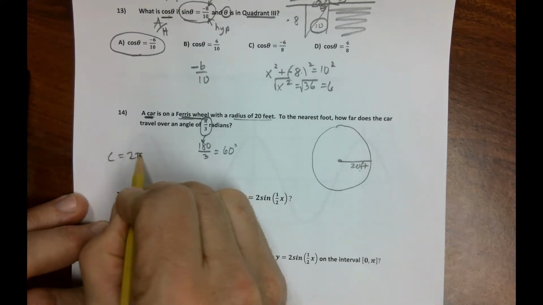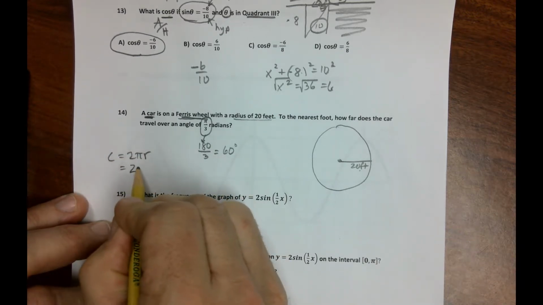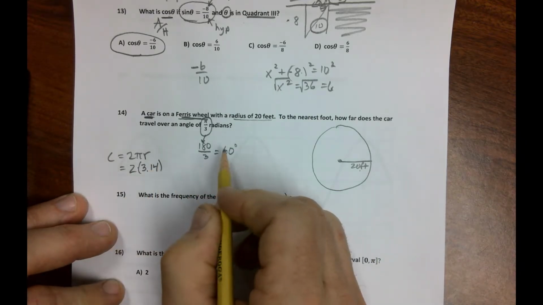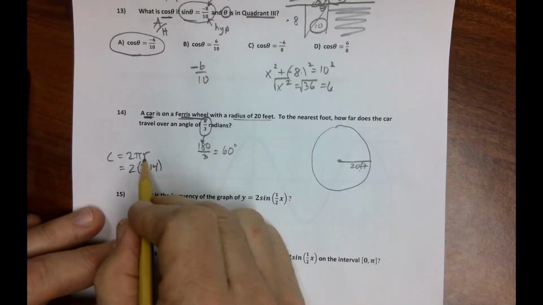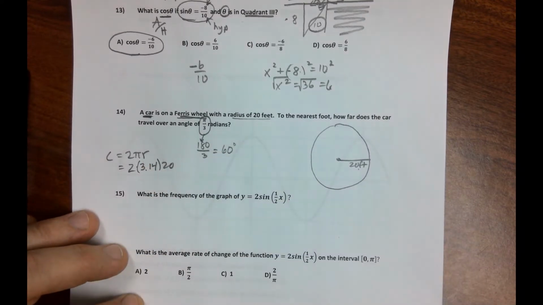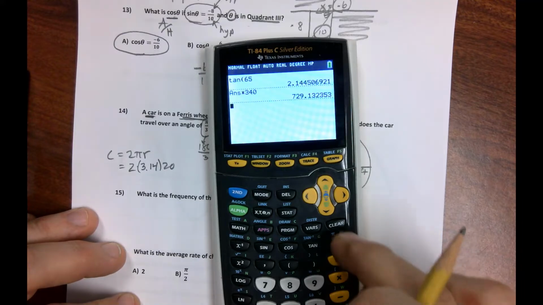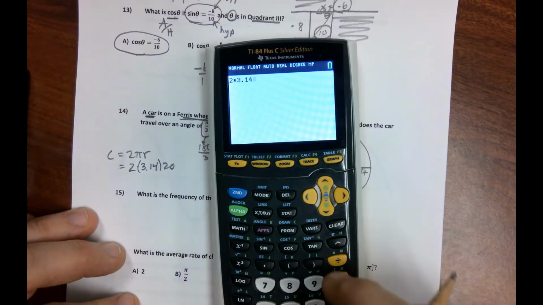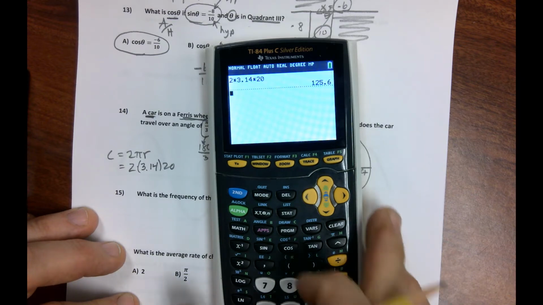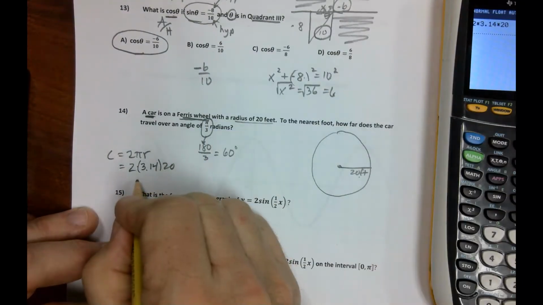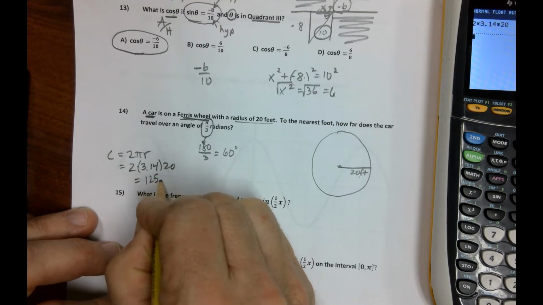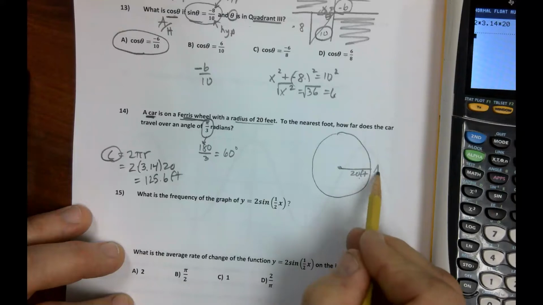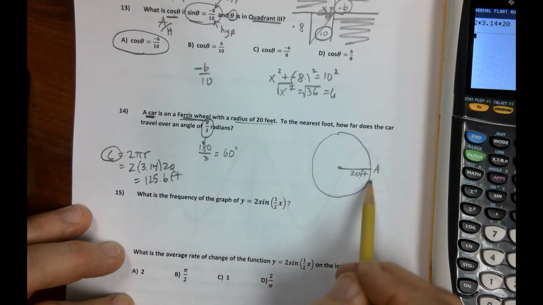Now what we're going to do is calculate the entire circumference using circumference equals 2 pi r. So that's 2 times 3.14 times r, which is 20. Get out my handy dandy calculator here. Clear that out. 2 times 3.14 times 20. 125.6. So 125.6 feet is the entire circumference. That's from point A all the way back around to point A.